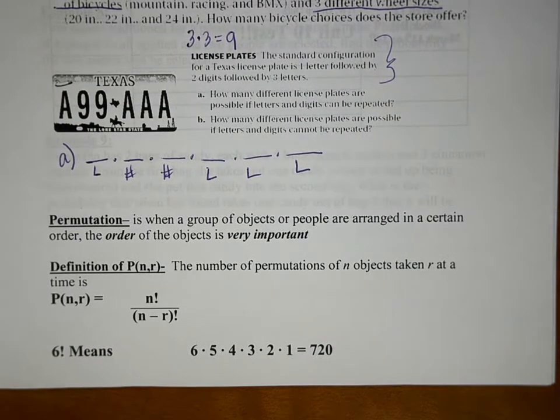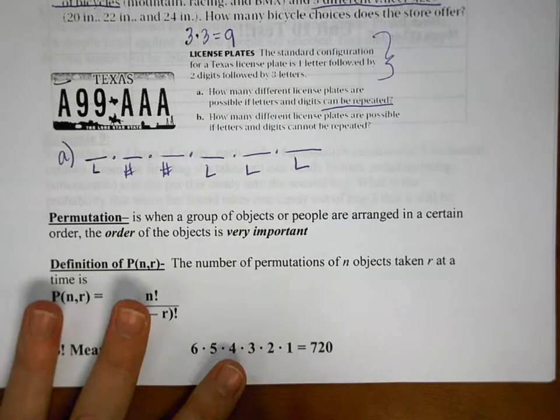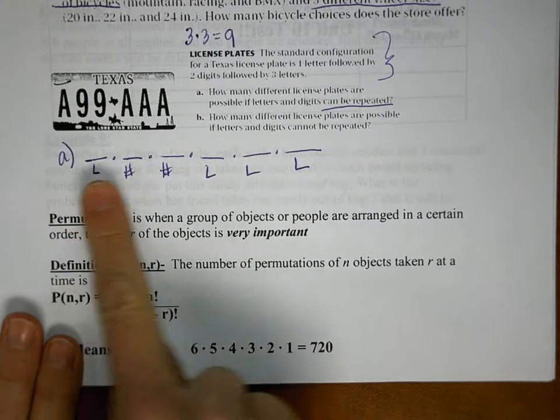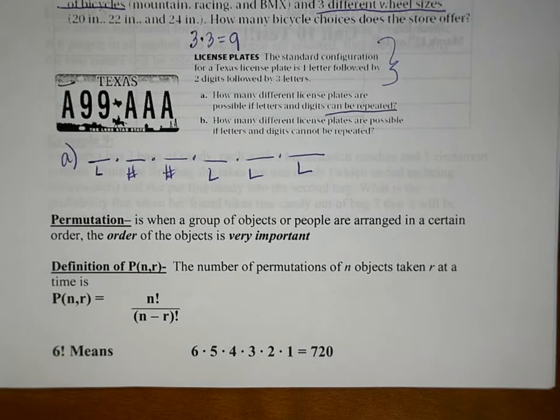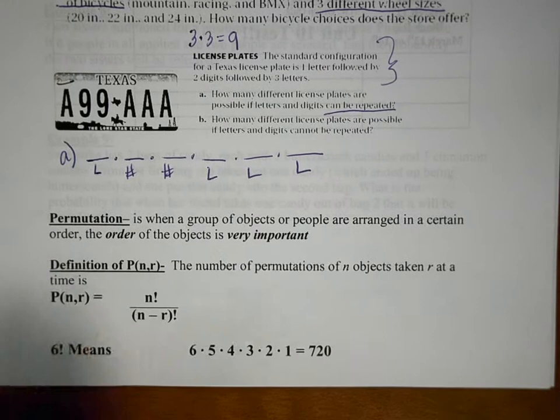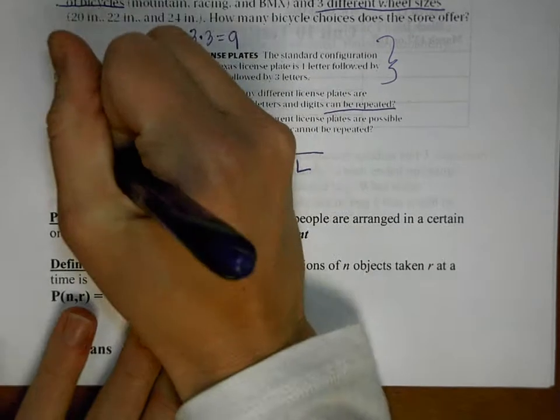Yeah. Okay. So when we read A, it says how many different license plates are possible if letters and digits can repeat. So what they mean by that is that you could have A in all the letter spots, right? They can repeat letters. Sometimes they'll say letters can't repeat, and that's going to change things. So who knows how many letters are in the alphabet? 26 is correct. So for each of my letter choices, what am I going to put? 26. Very good.